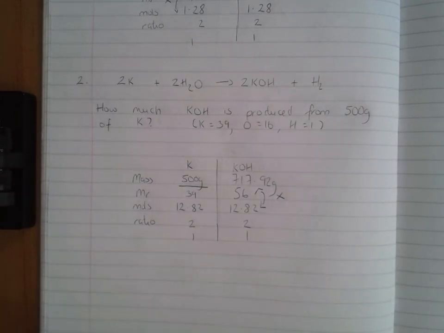Okay, so we're going to leave it there for today. In the next lesson, we are going to look at more of these table questions, but I'm going to change the ratio slightly. Okay, we've always used a 1:1 ratio. That's not the case in every chemical reaction. We're going to look at some reactions where the ratio is not 1:1, and we will look at how you deal with that.